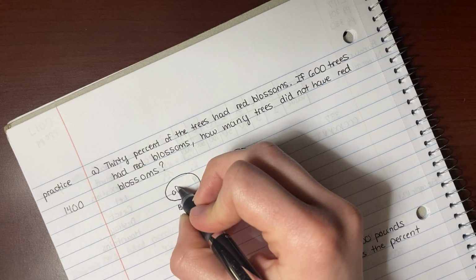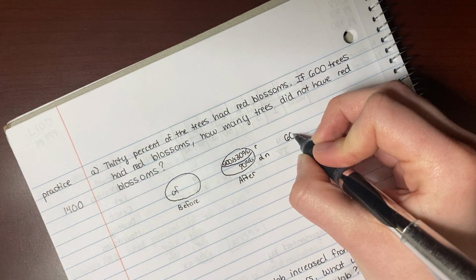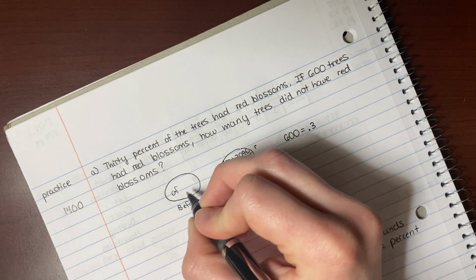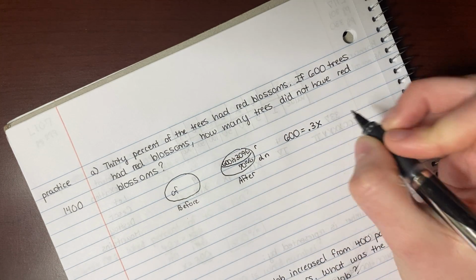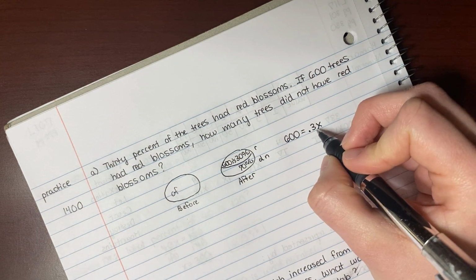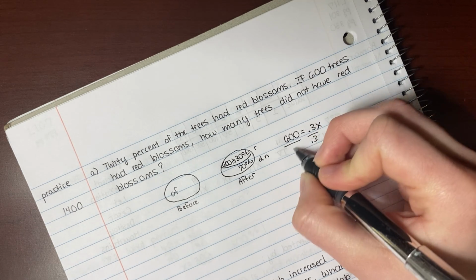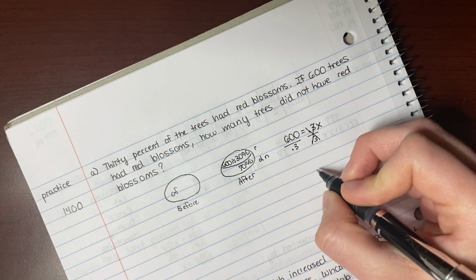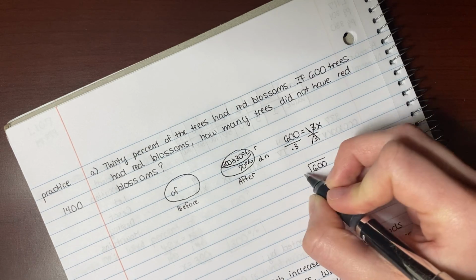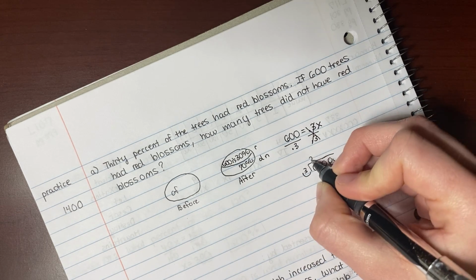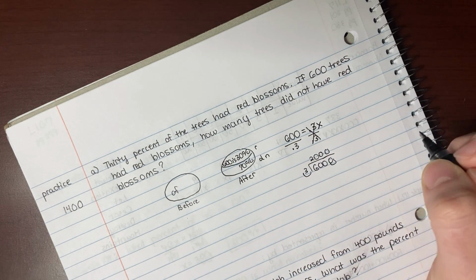Okay. Well, we know 600 is 30% of whatever our before is. So we're going to do 30% of whatever we're looking for. All right, divide both sides by 0.3. 600 divided by 3/10. 3 will go in there 2,000 times.